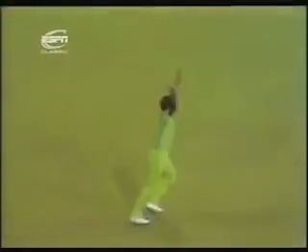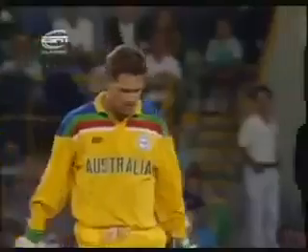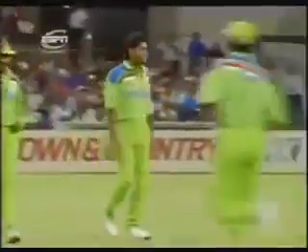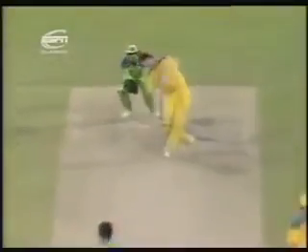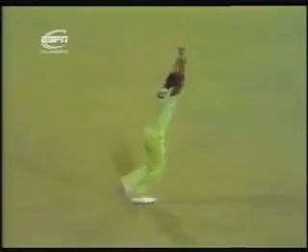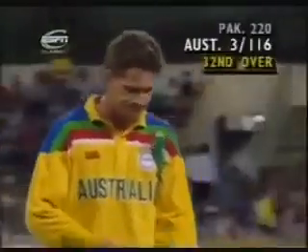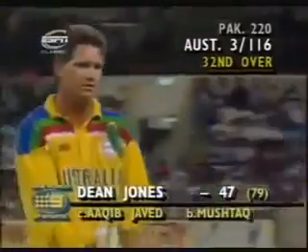Long off, getting under it, and Mushtaq has got that break that his captain was looking for. Aqib Javed is the man at mid-off, and Dean Jones will be most disappointed with that shot. It's the frustration coming through here. Dean Jones wasn't really getting him away, trying to play him off the back foot, and then finally he comes down the wicket to him to really attack him. Just hit it straight, but it goes straight up in there. He is very well placed. Take a catch very easily. 3 for 116.